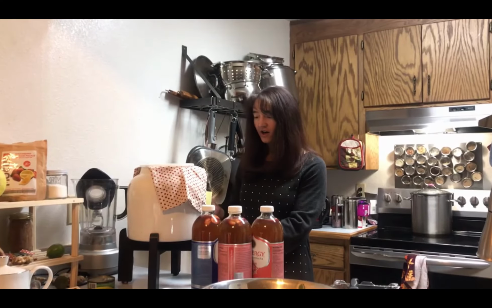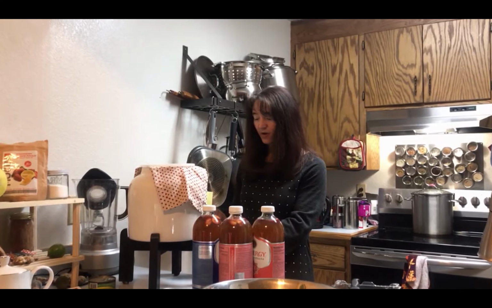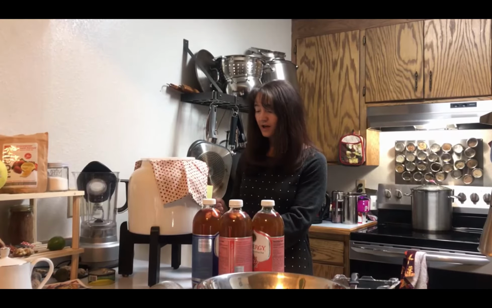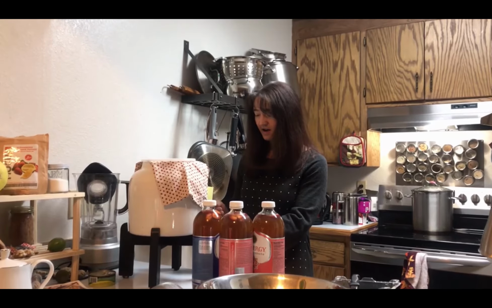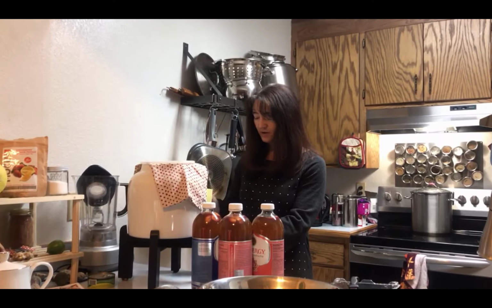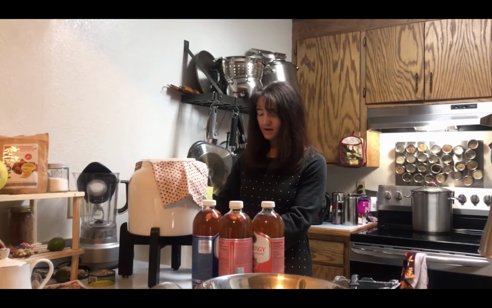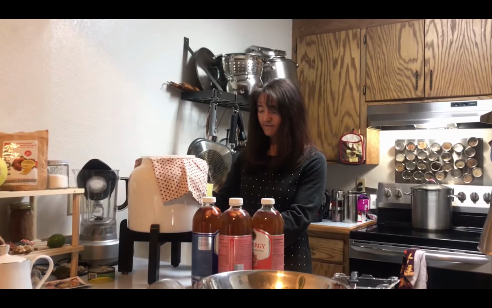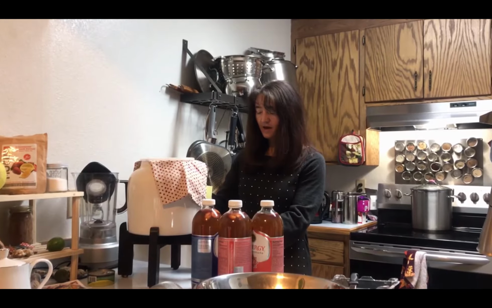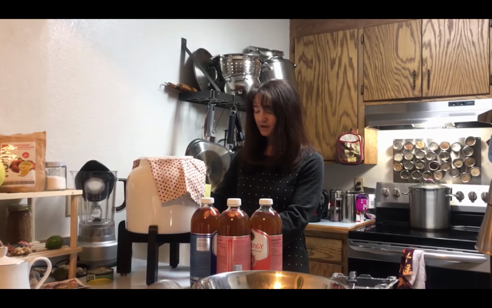So the hard job starts at this point because we need to clean out the fermentation vessel, if you will, and make sure that the scoby is clean.